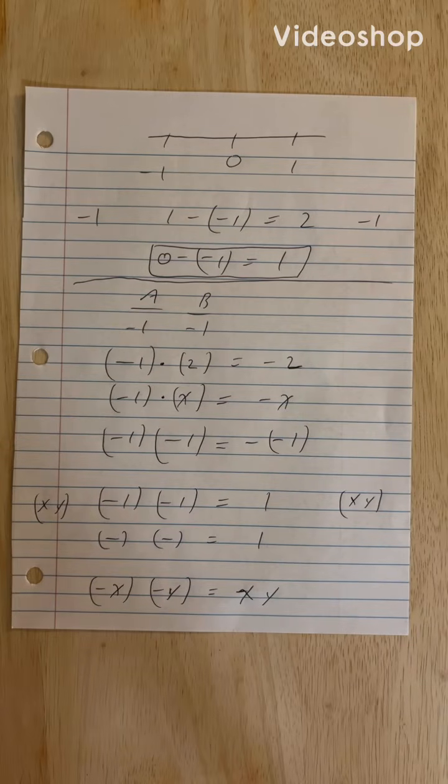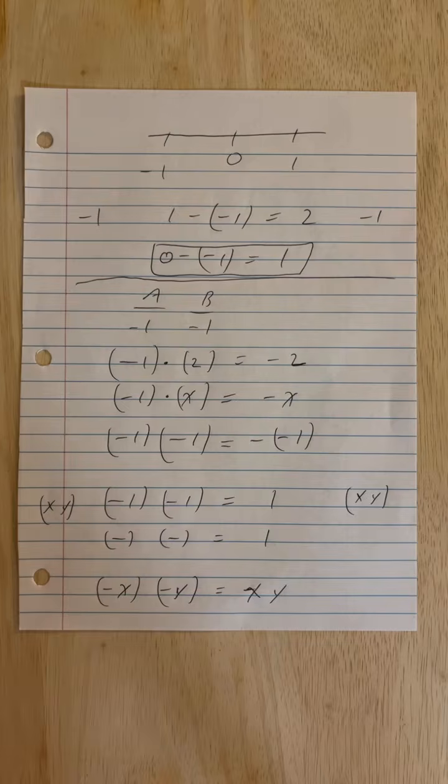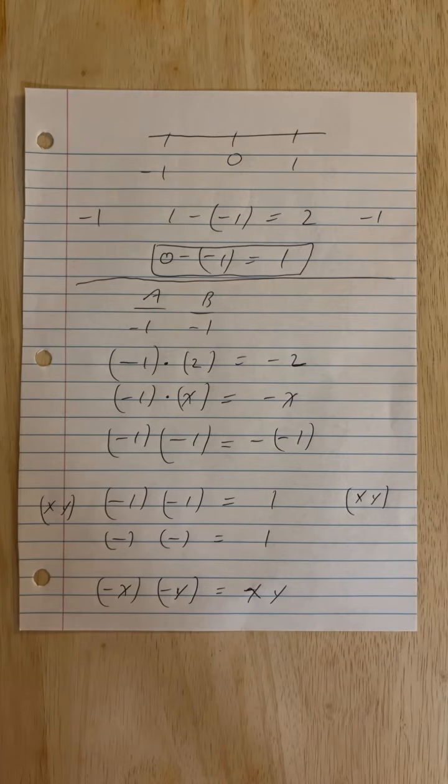YouTube already has some great proofs that if you multiply two negatives, you get a positive, but I wanted to see if I could come up with my own, just as a little mental workout or a treadmill for the brain. The rules of the game, or the rules of the proof, are I cannot multiply or divide by any negatives because I haven't yet proven what happens when you do that.